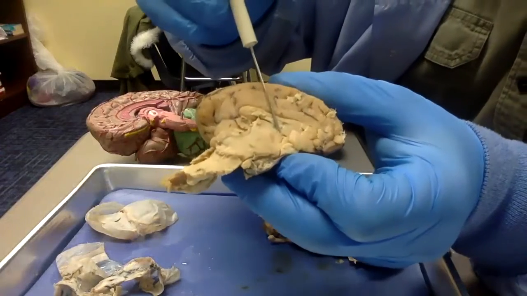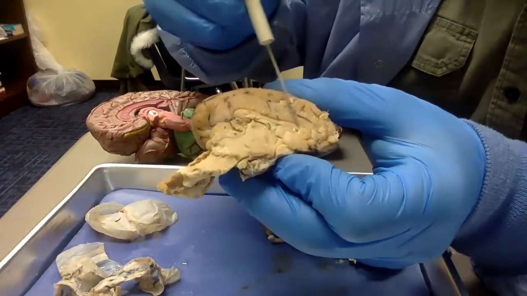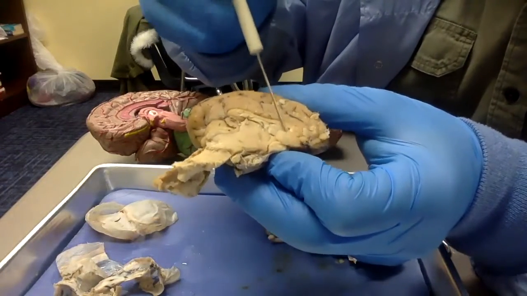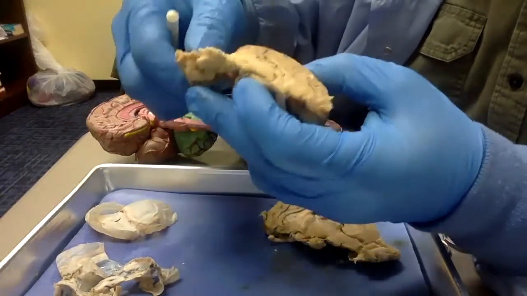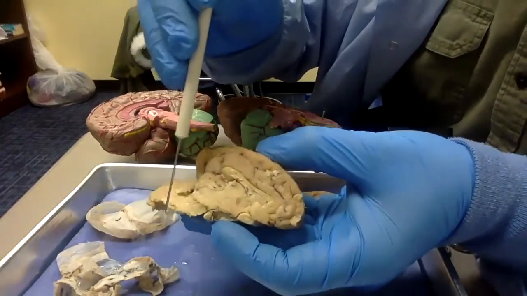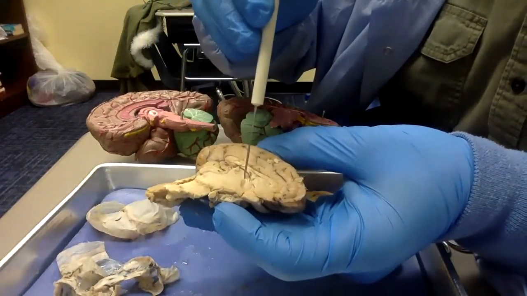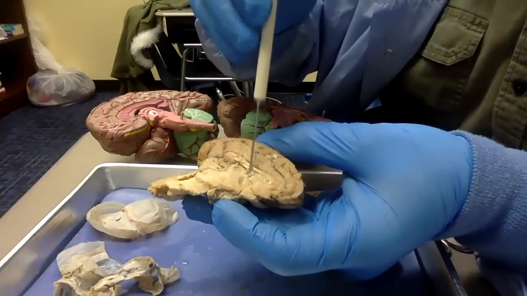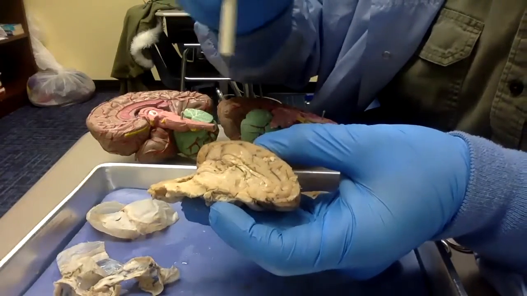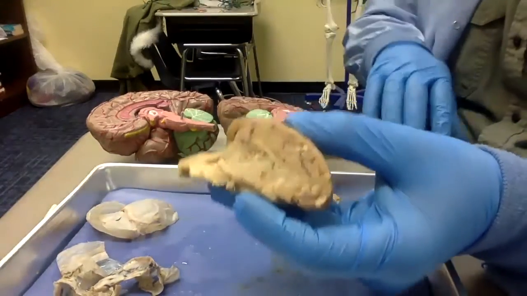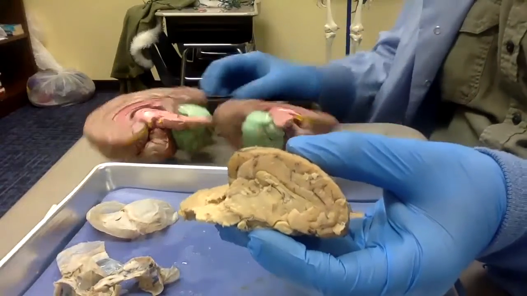We're taking a look at the thalamus and the hypothalamus. As all the information comes in from the brainstem, it hits the thalamus, and the thalamus decides which part of the brain that information is going to go to. It organizes all the impulses coming in.